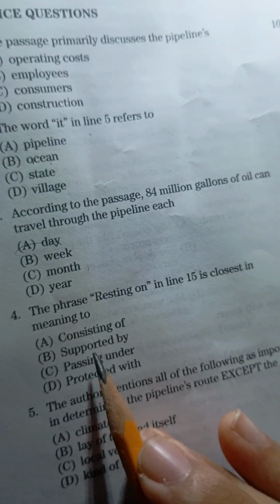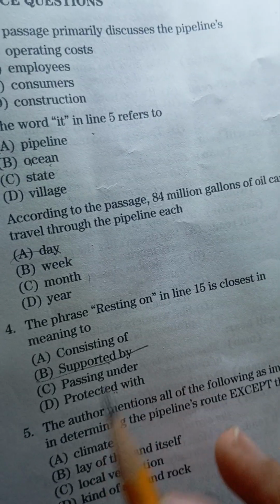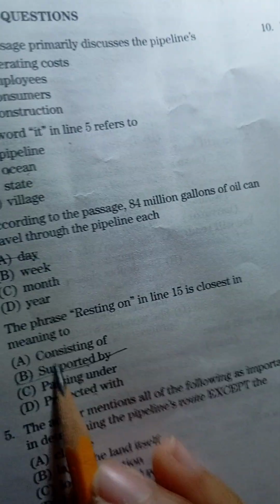The phrase "resting on" in line 15 is closest in meaning to what? The options are consistent, supported by, protected with, passing under. Resting on is supported by. That's B. Let's go for that one.